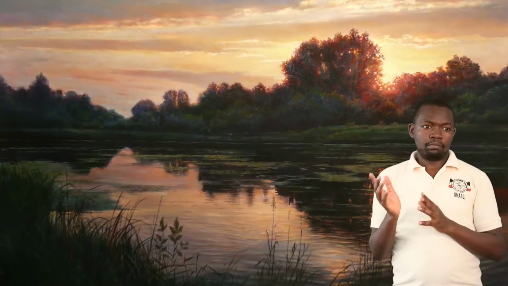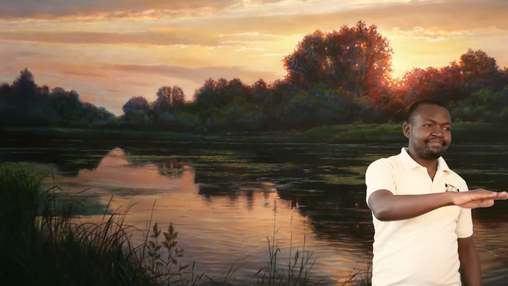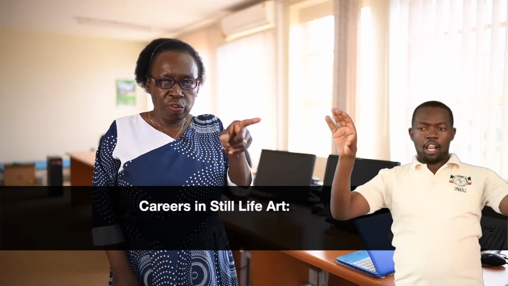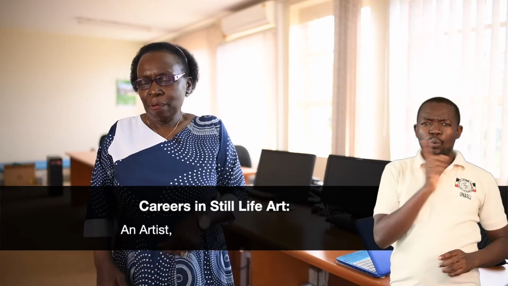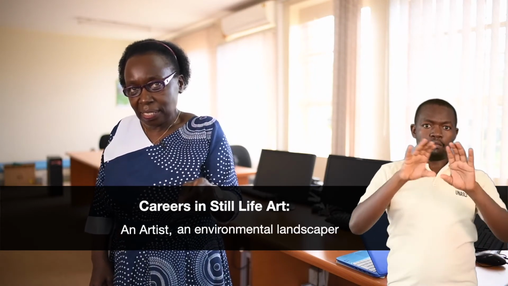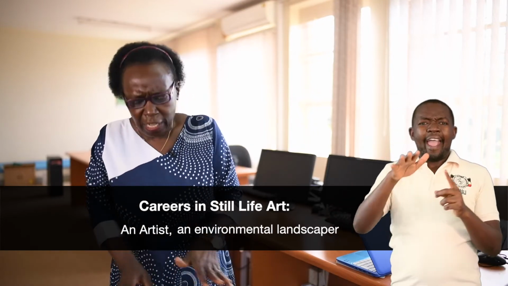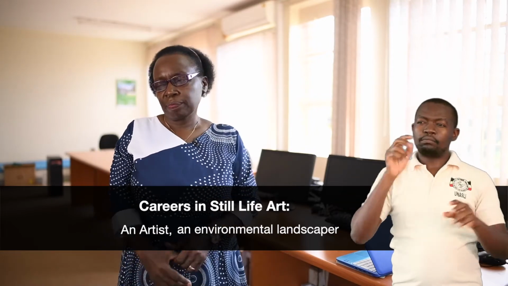Another one could be you are taken to a site and you look at the hills the way they are overlapping one after the other, the trees, the sky, that's the landscape. So the career one undergoes for this becomes an artist. He becomes a landscaper. He becomes an environmental landscaper. Looks at the environment and designs something.